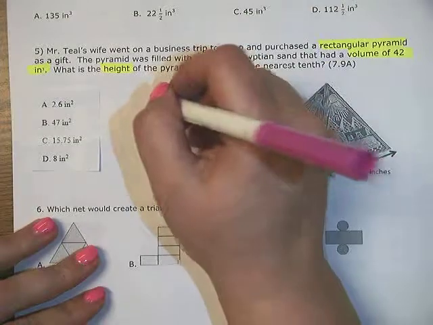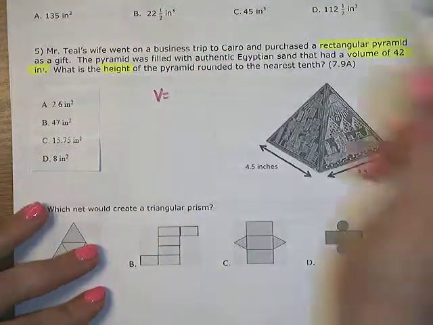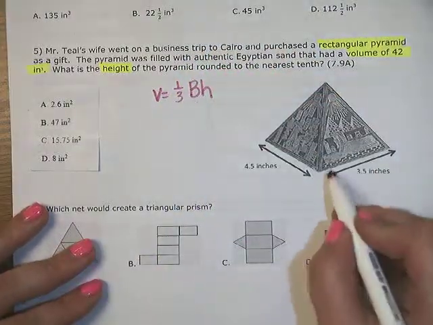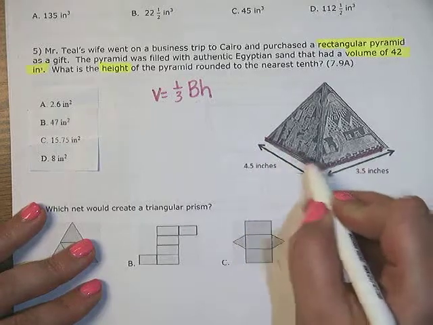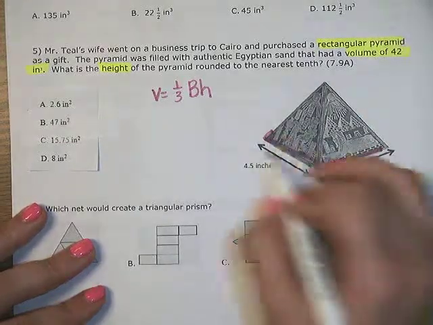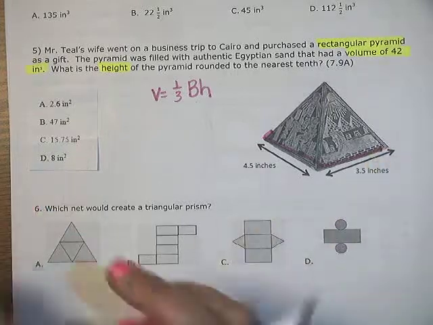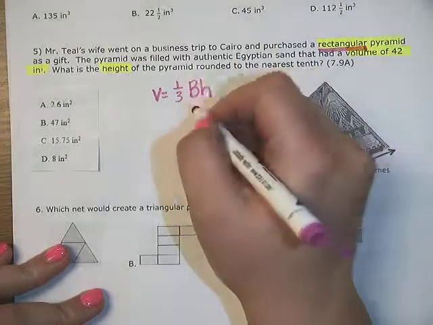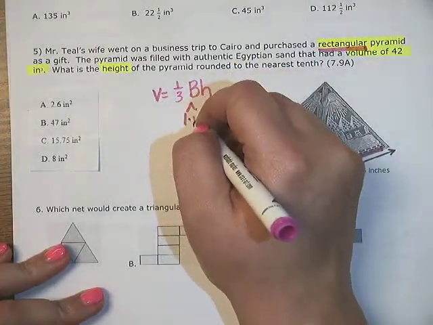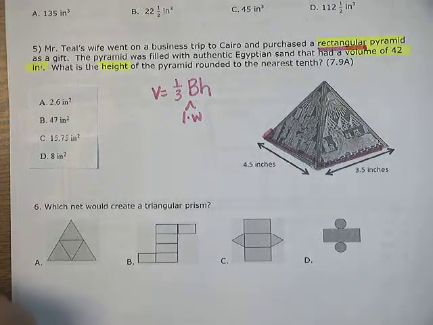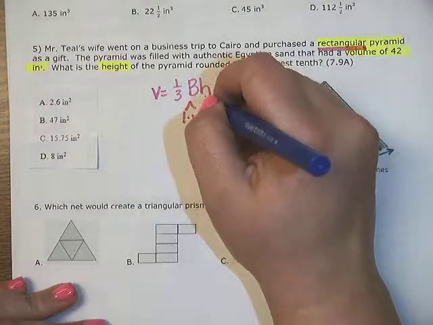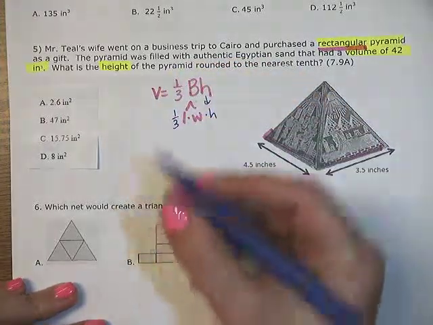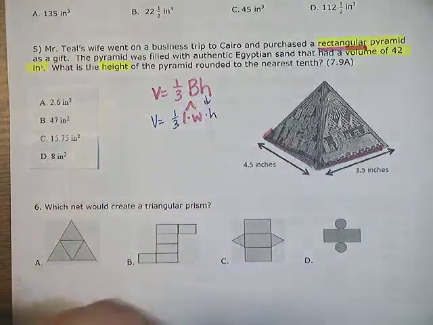All right, so first thing I need to do is figure out my formula. I know that it's a pyramid, so it's 1/3 capital B H. Okay, so I know that this makes up my base down here at the bottom. What I need to do first is, since it's a rectangular pyramid, to find the area of the base, I just do length times width. Now I'm going to bring down the h because I haven't used it. So times h, bring down my 1/3. Don't forget your 1/3. And then V equals.